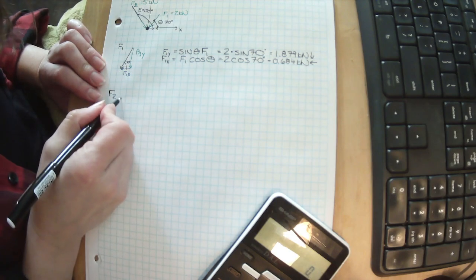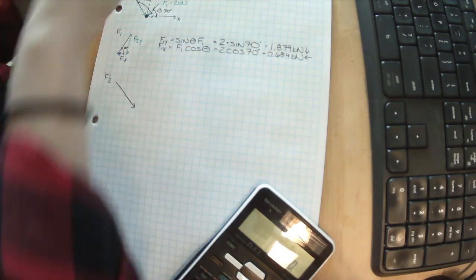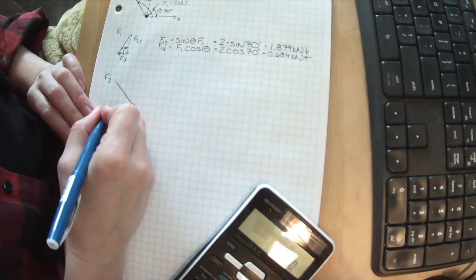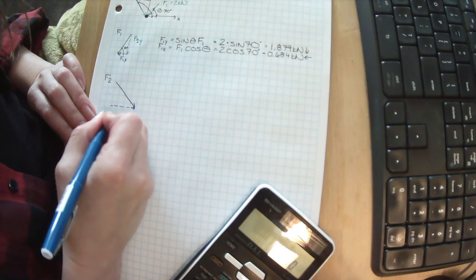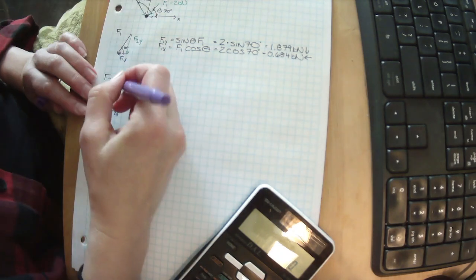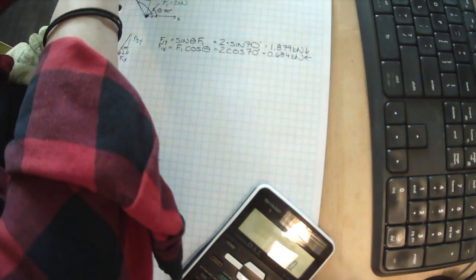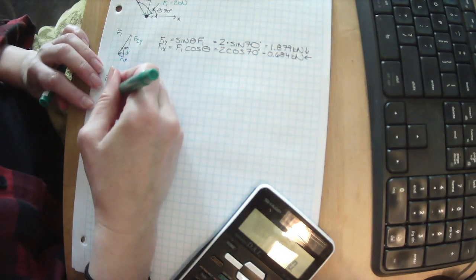F2, we can break this up into F2x. I did use the wrong color, so pain in the butt.